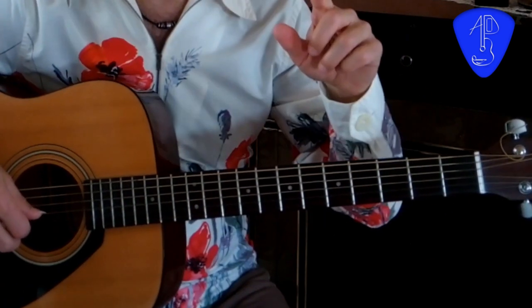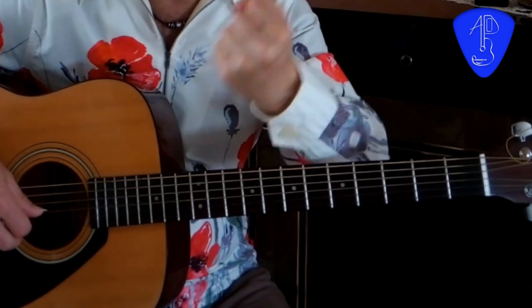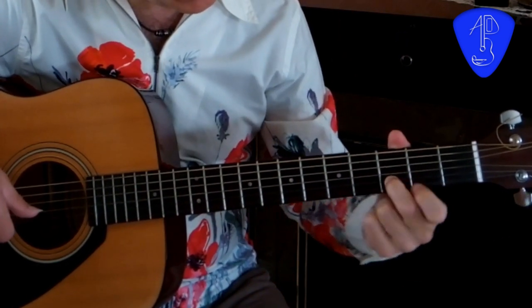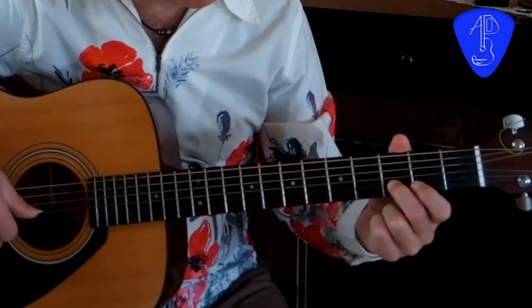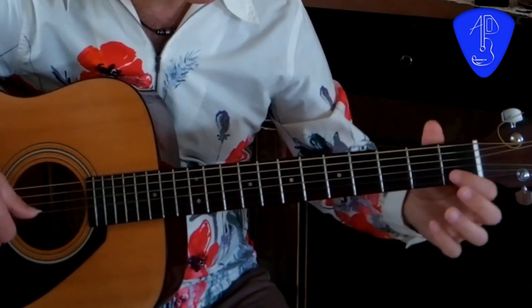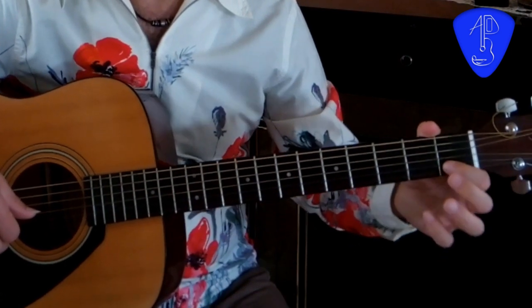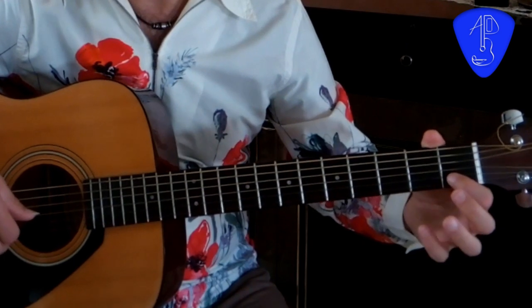So if the chord is a chord of D, it means that from D I have to go back 1 whole tone. Let's find the note of D. I can find it here on the 2nd string, 3rd fret. If I go back 1 fret, I will find D flat, and then 1 whole tone will give me a C. So C will be the dominant 7th of the chord of D.